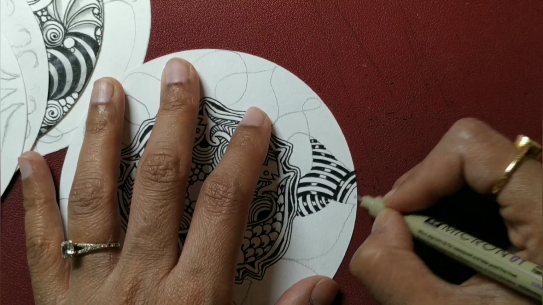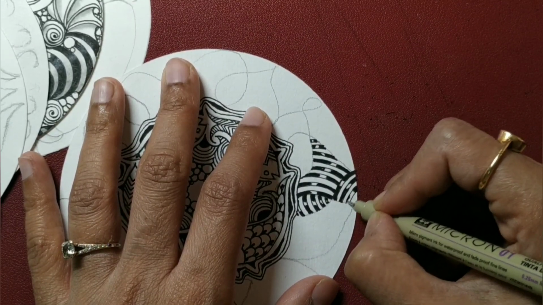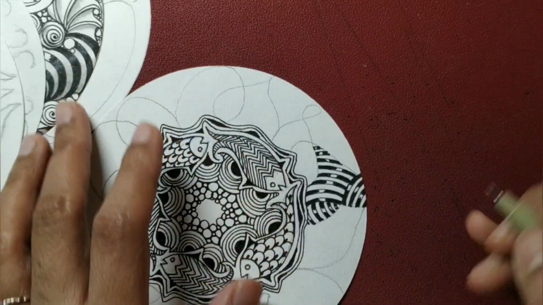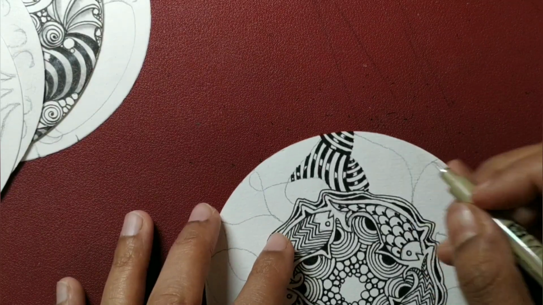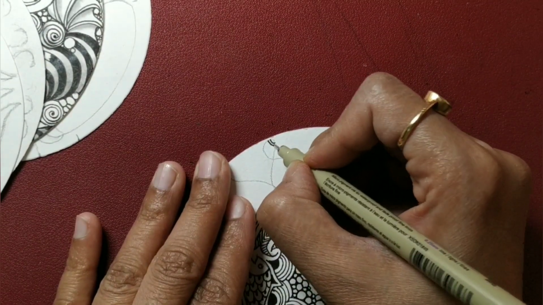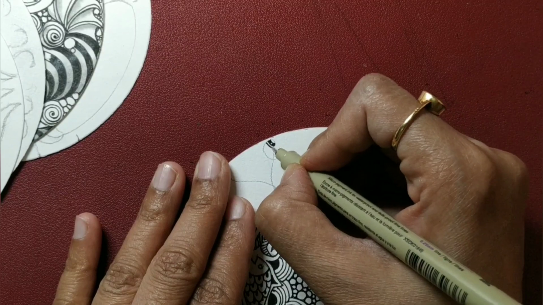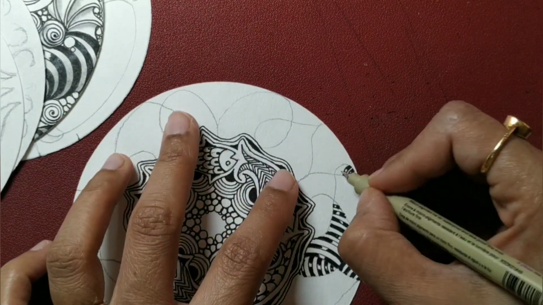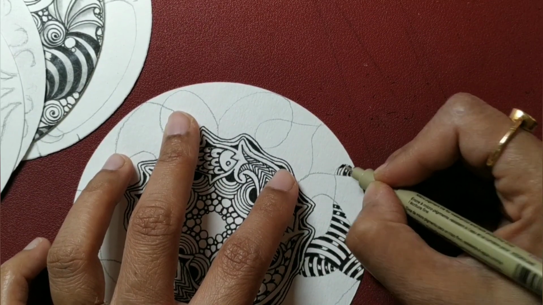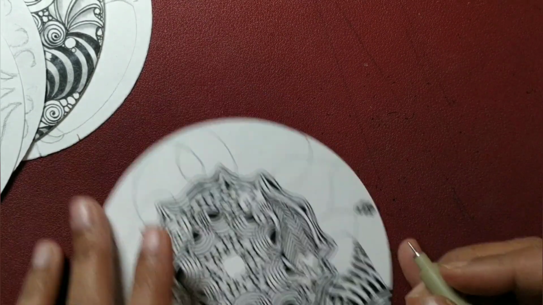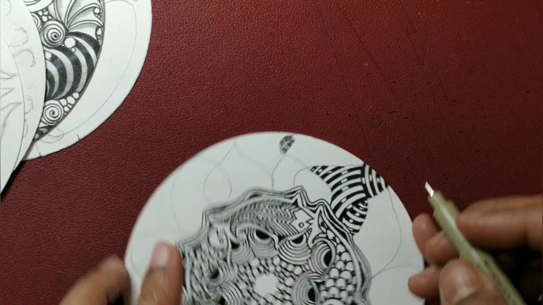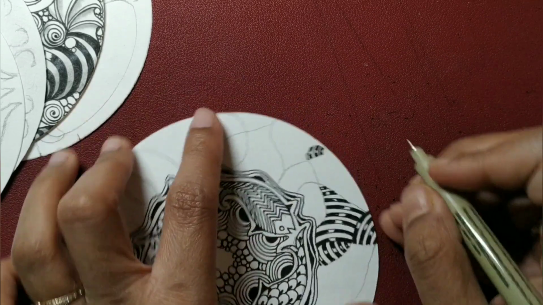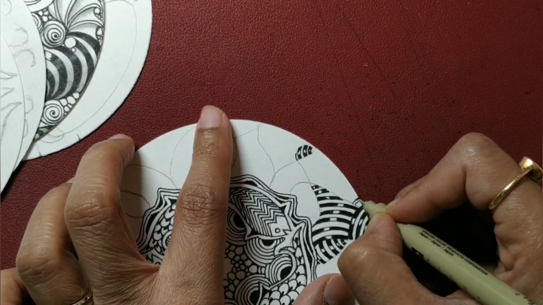Yeah, a lot of inking involved here, so take your time and patiently deal with each section. Right, and then we have this section, so we can always continue like this, I think.